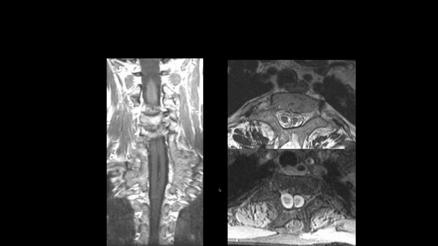So, diastematomyelia, right? Oh, what's the other one? This one, I don't think satisfied all the criteria for Klippel-Feil, but it's certainly in that same category.